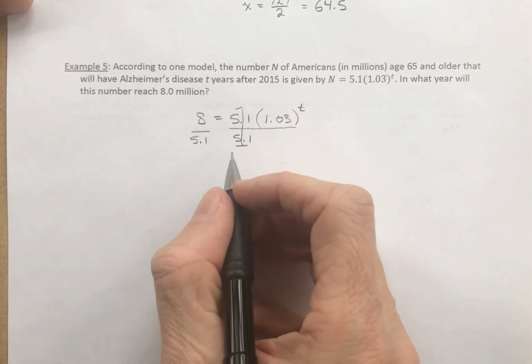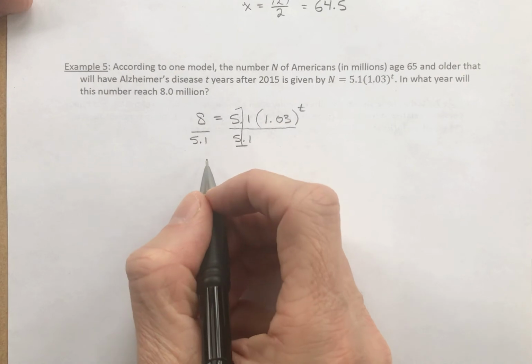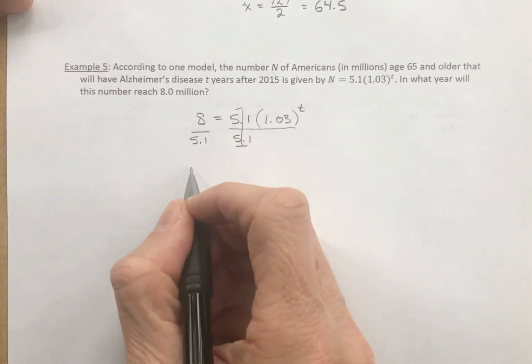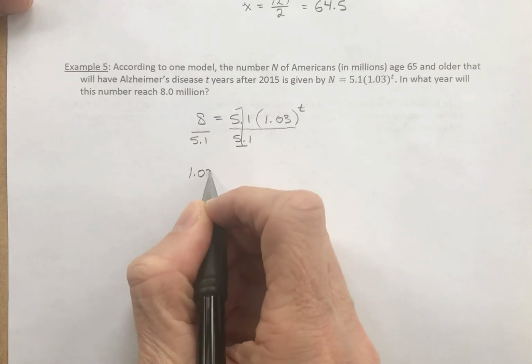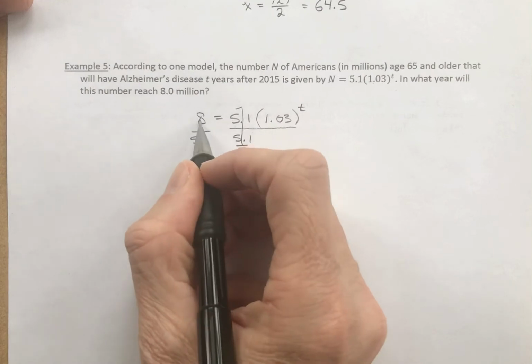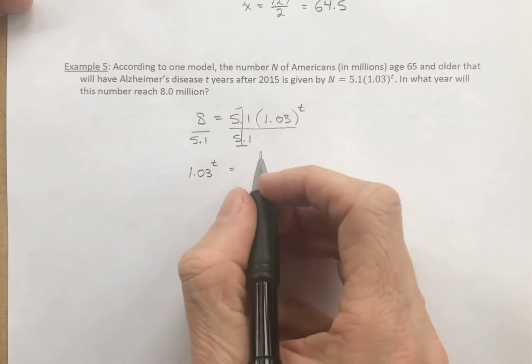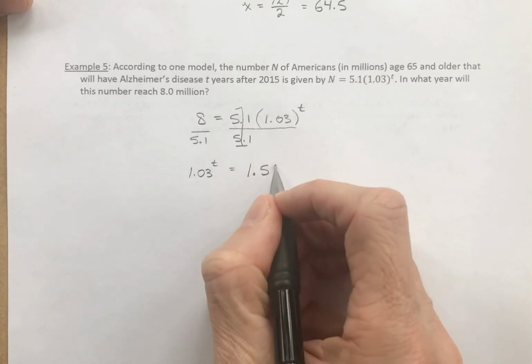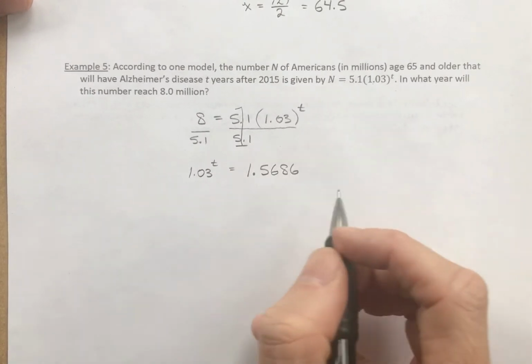The right side first is simply 1.03 to the t. On the left side, I'll do the math, and 8 divided by 5.1 is, I went out to 4 decimal places, 1.5686.